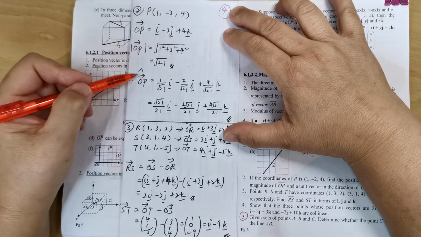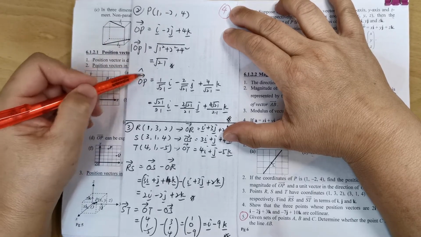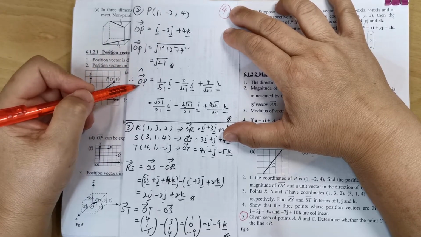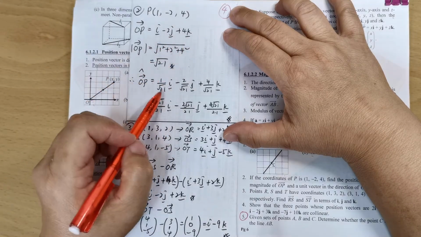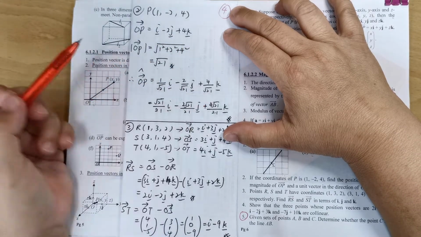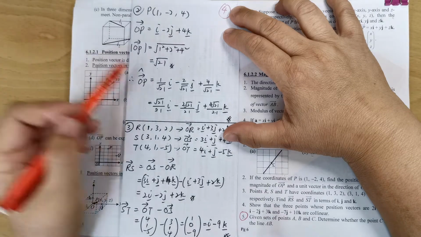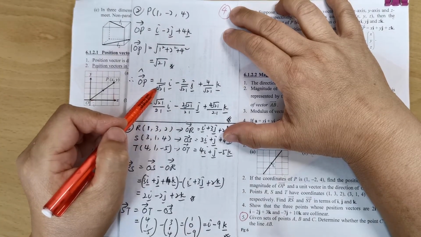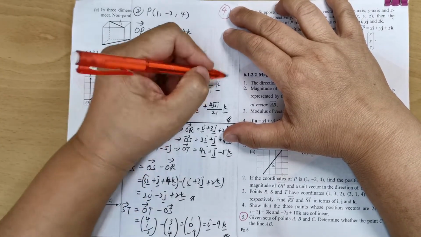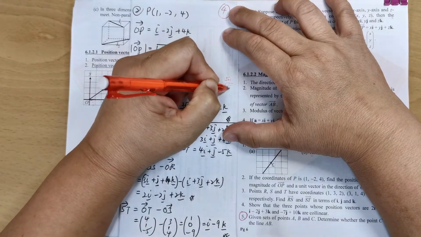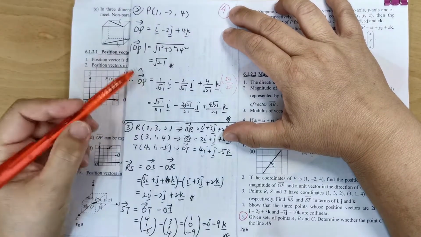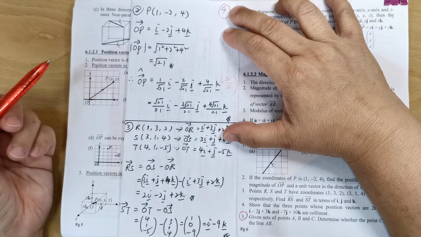Okay, and remember the unit vector. So the unit vector in the direction of OP. So all the x, y, z divided by the modulus. Okay, and we don't want surd at the denominator, right? So all the terms multiplied by square root 21 over square root 21. So it becomes like this.